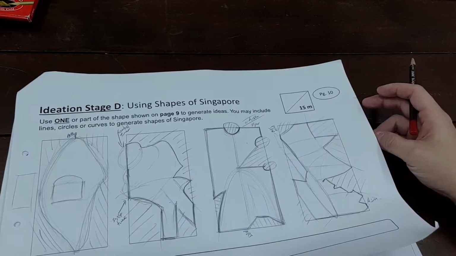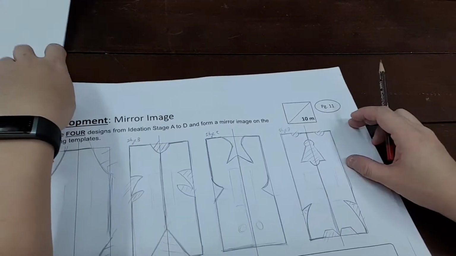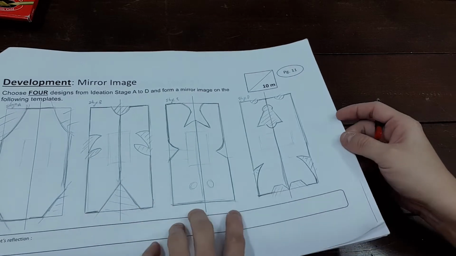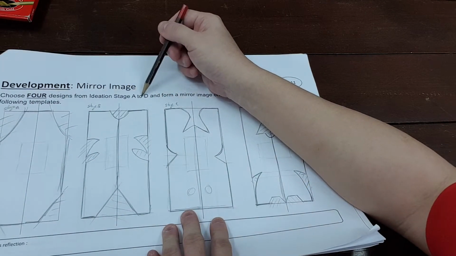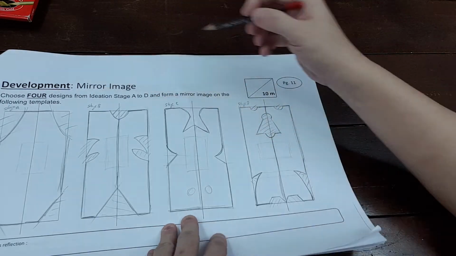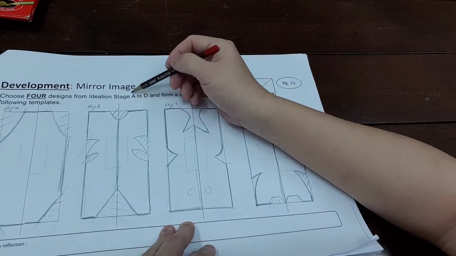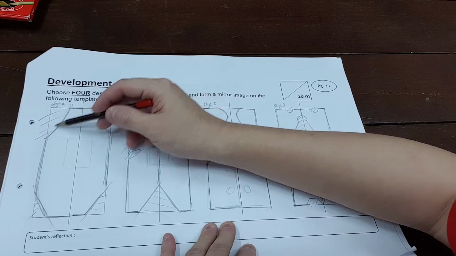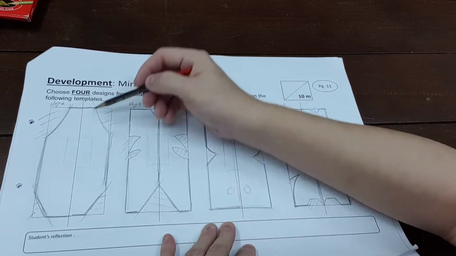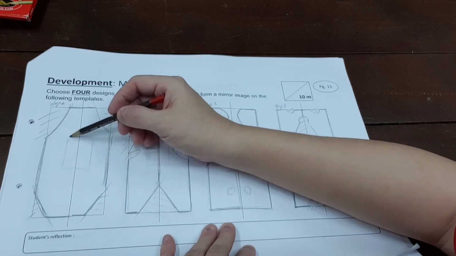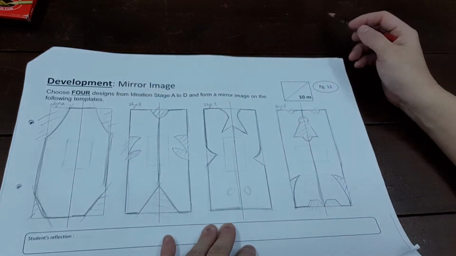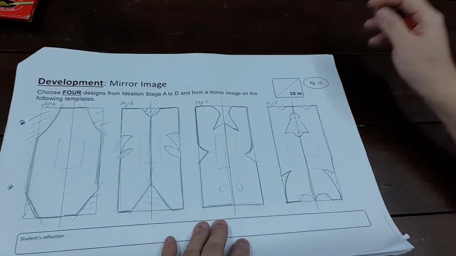So let me just quickly flip over to page 11, which is this week's work as well. As you can see, the instruction is to choose 4 designs, each from stages A to D. From your page 3, page 4, stage A, you choose one, you draw half of it, and then you mirror it over and try to sketch a little bit of rectangle to indicate where the platform for your toy aeroplane will be.